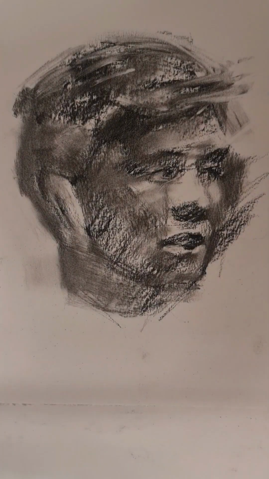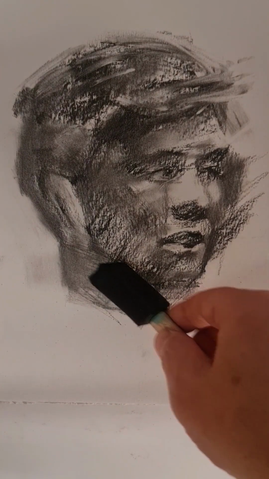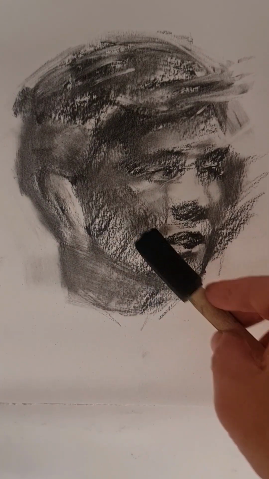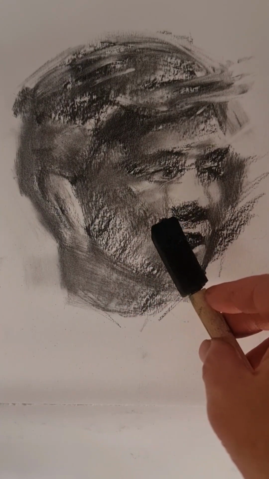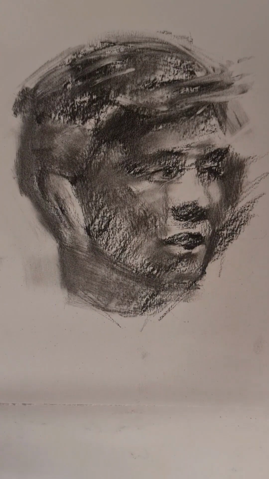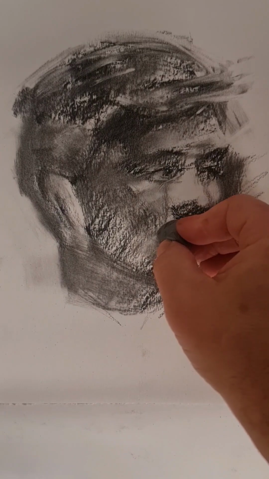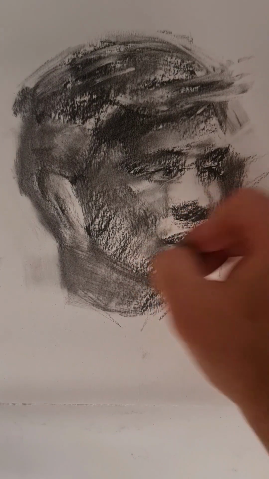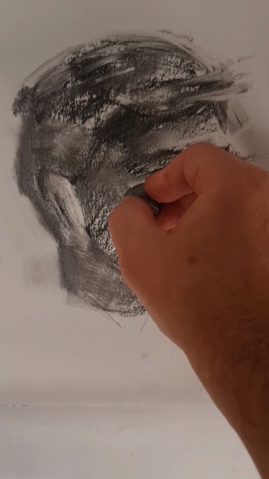Okay, so that was the structure basically. What I need to work on now is the likeness. Get involved more with the likeness, and work closely and not dismiss little twists and turns of his face.